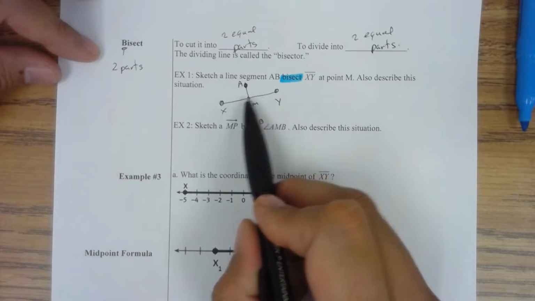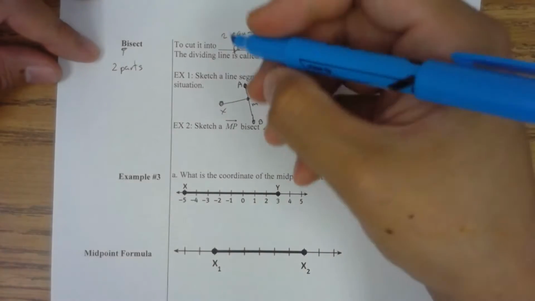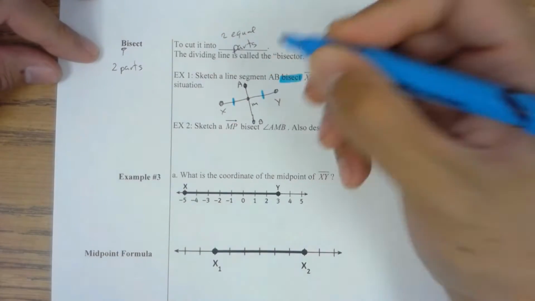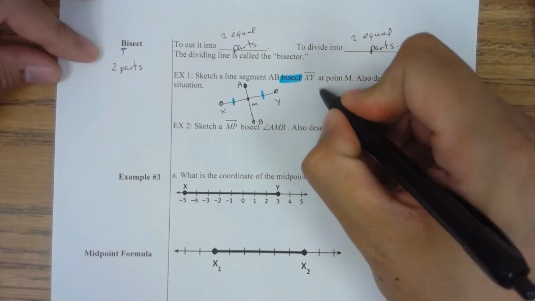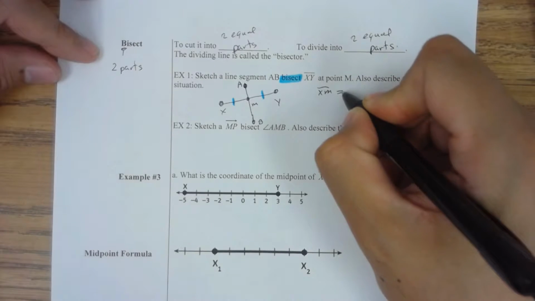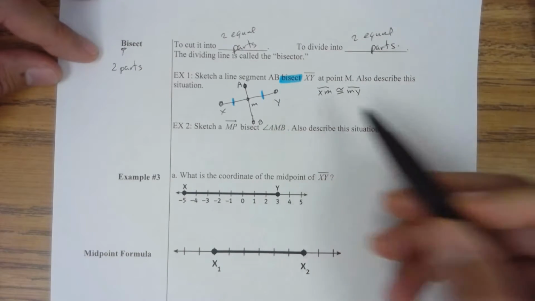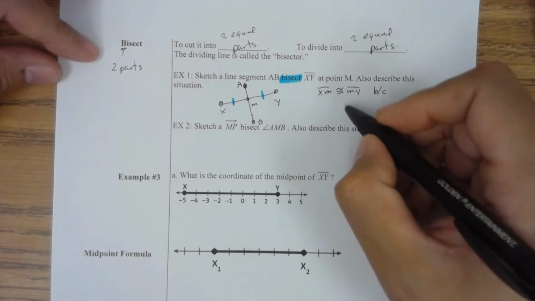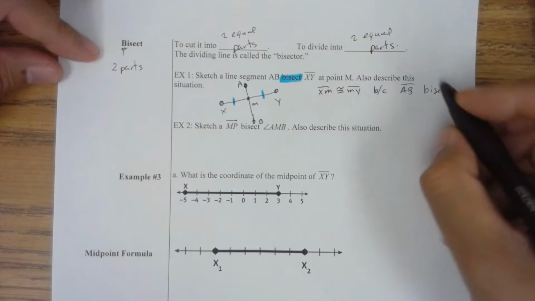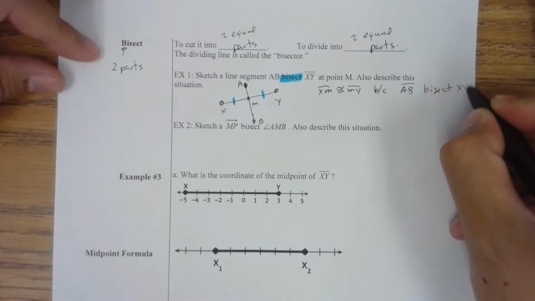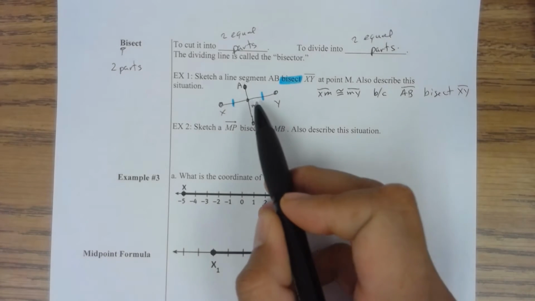We know that these two have to be the same. So I'm going to use this color and mark it showing that these two are the same. Why? Because of the word bisect. So these two are the same. So we know that segment XM is congruent to segment MY. Remember, congruent means the same. And because AB, right here, bisects XY. So that's the reason. Okay, so make sure you recognize that XM is equal to MY.